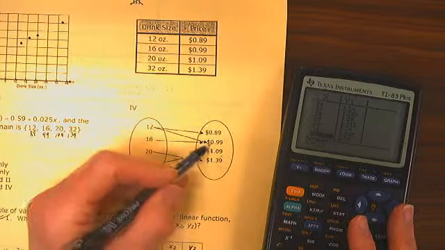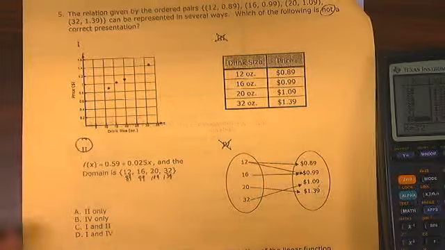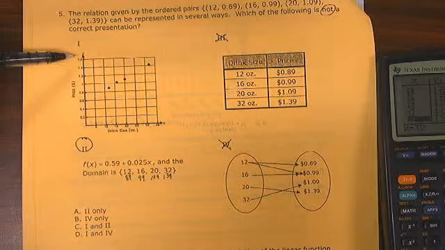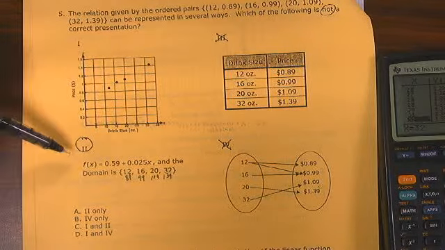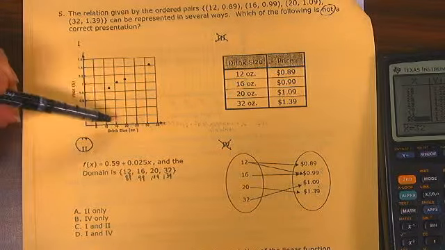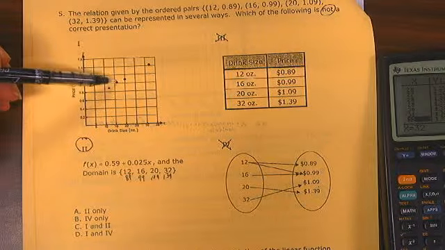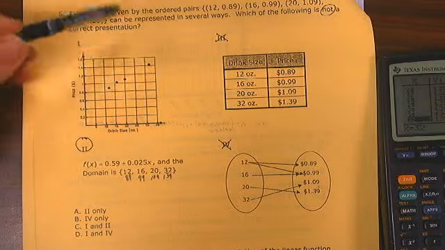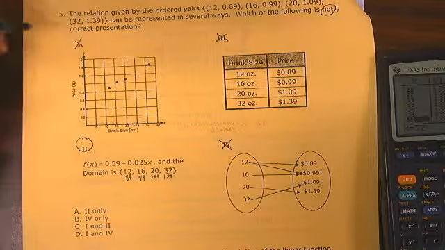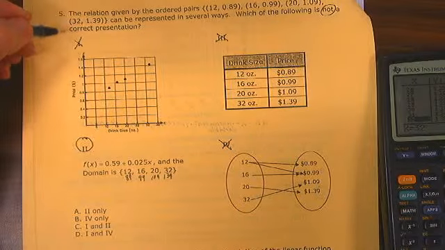$12.89 and $12.99? No possible way. Okay, so now I'm down to 1 or 2. $12.89, 16. This is over $1, and this is over $1.40. I don't like this one either. Which one is not a correct presentation?